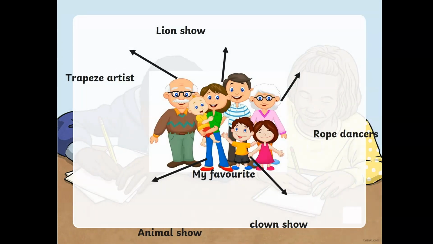Now let's imagine this is a family, and there are quite a lot of members. You can see each one has their own preferences. In Beth's circus show, they want to go for lion show, trapeze artist, rope dancers, clown show, animal show. So what do you think? Even though they are part of one family, each one has their own taste and their own likes.